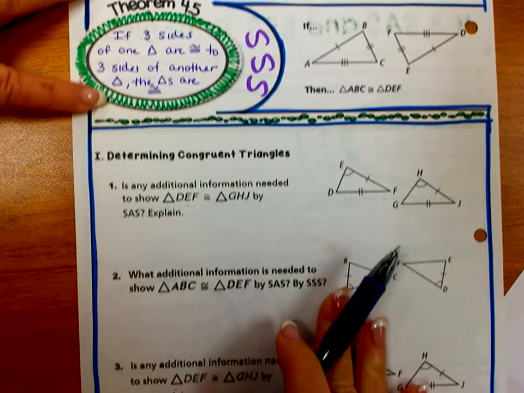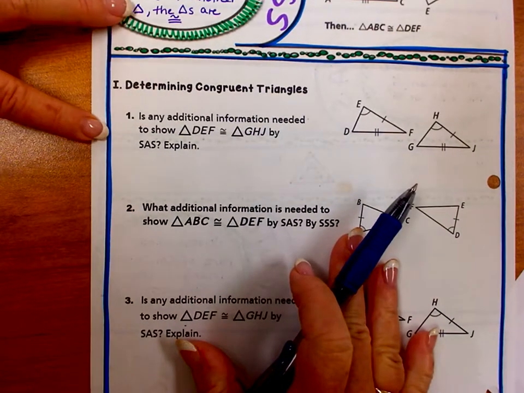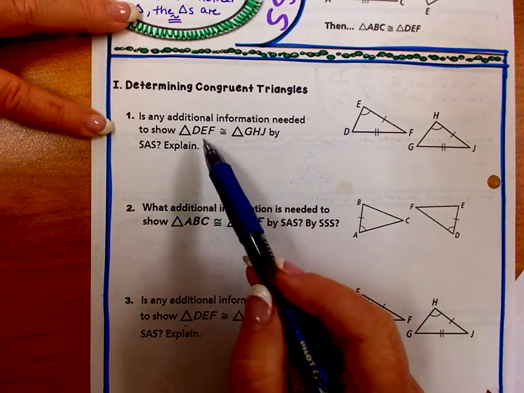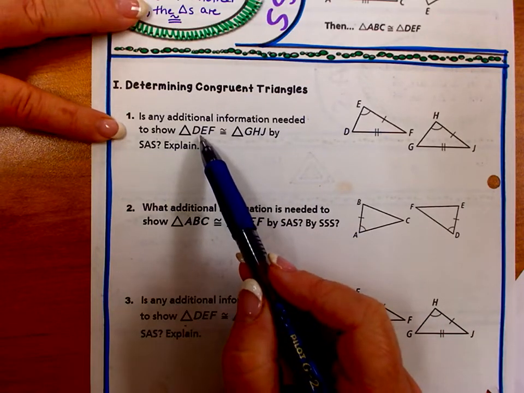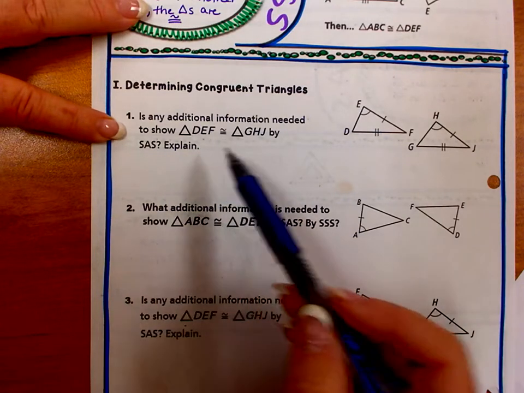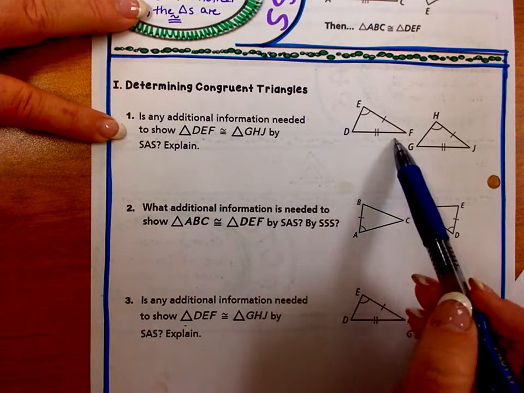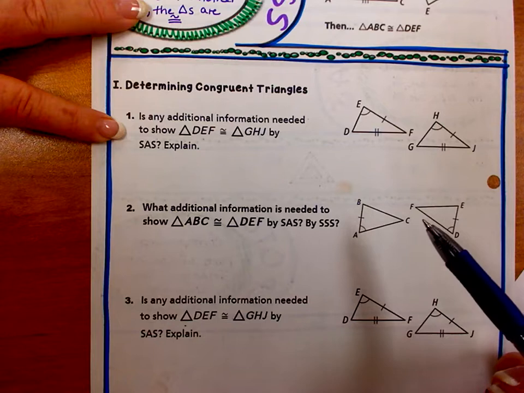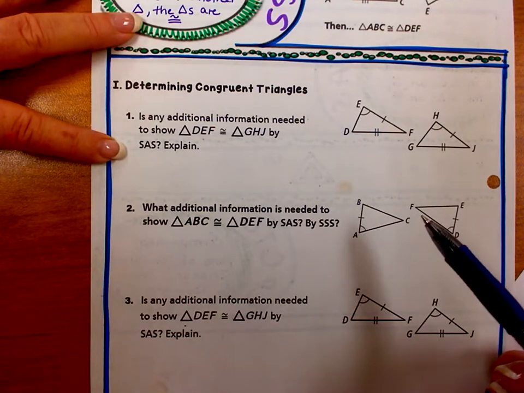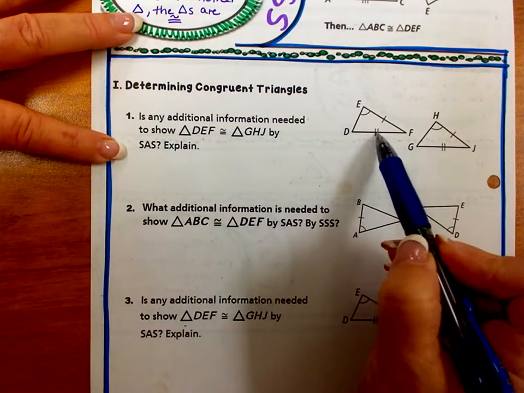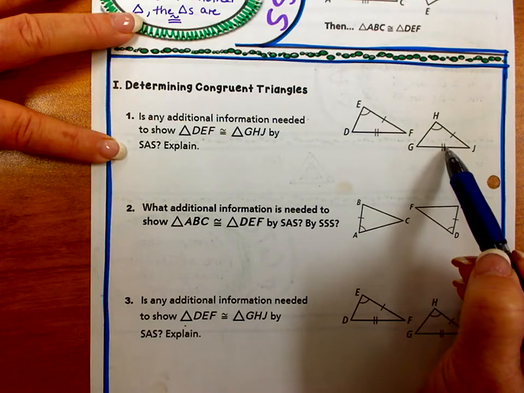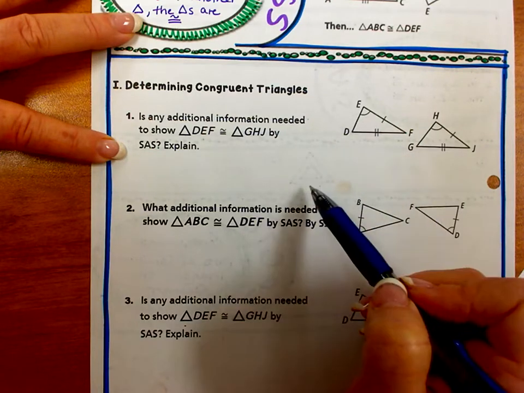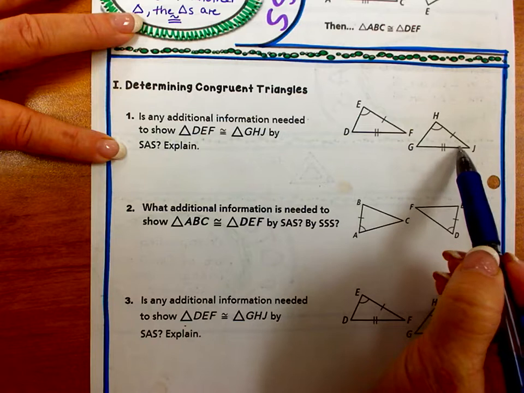So let's take a look at determining congruent triangles. In the first example, is there any additional information needed to show that triangle DEF and GHJ are congruent by side, angle, side? Okay, so I've got two sides here and two sides here. This angle that they're showing congruent is not in between these two sides.